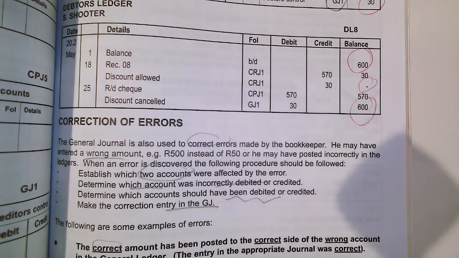Hello grade 10s, we're on page 177 and we're looking at correction of errors made by the bookkeeper.